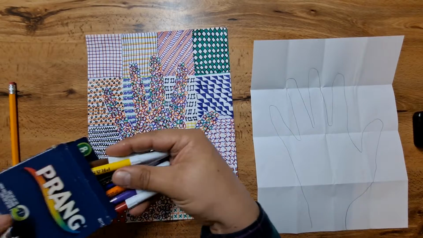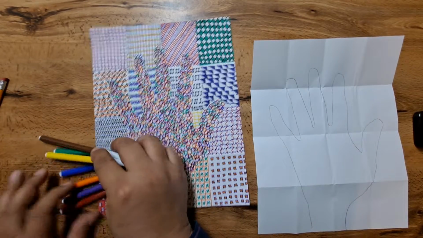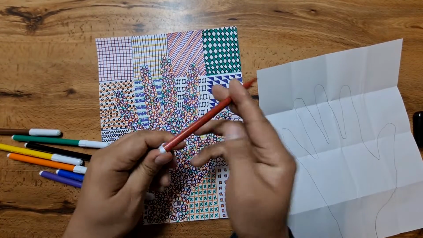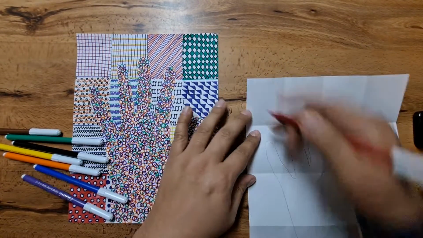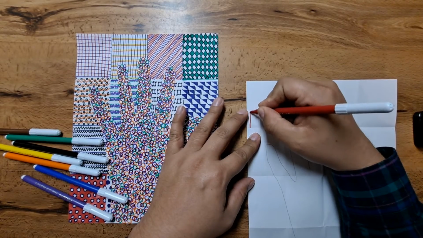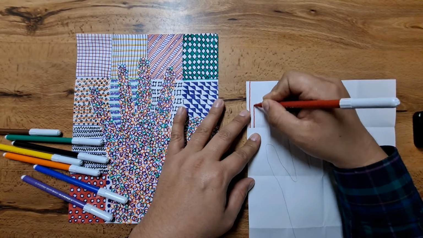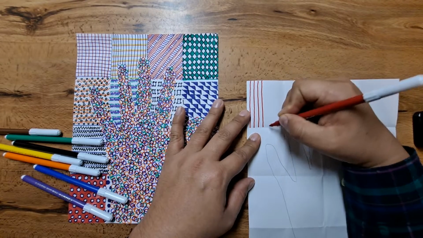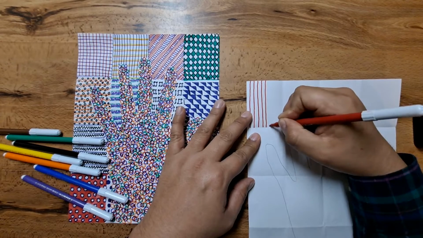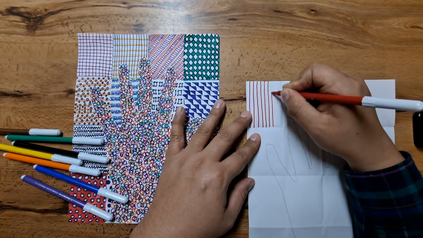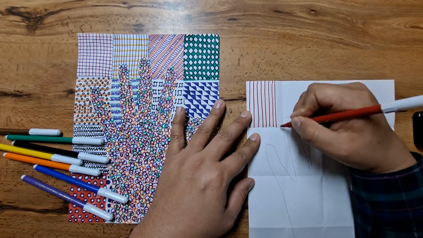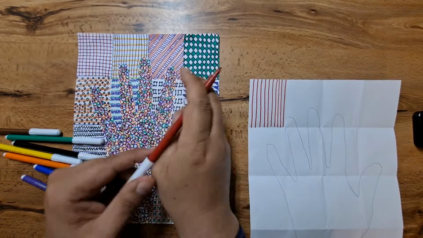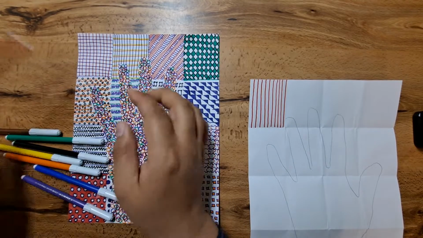You're going to get your coloring markers out, and on this one, for example, I had some vertical red lines going up and down. If you notice, I'm leaving some space in between, until I got to the edge. That's it. That happens with the red.